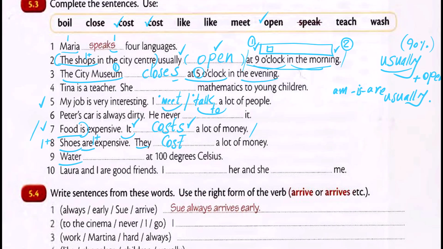Water is an uncountable noun. We say at 100 degrees Celsius. Okay, what happens? Yes, it boils. Okay, be careful. Water is an uncountable noun. We know it as one thing. Okay, then we need to put S for the verb too. Okay, we can fill these exercises very, very easily. And we have the answer of these exercises at the end of the book.